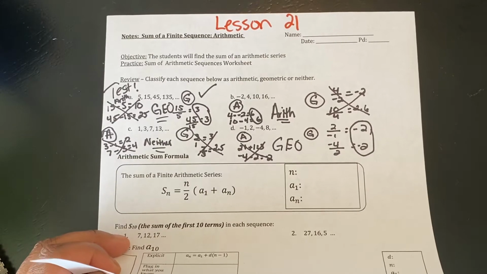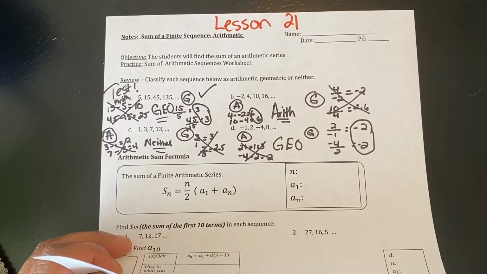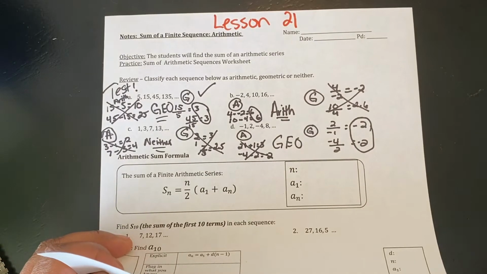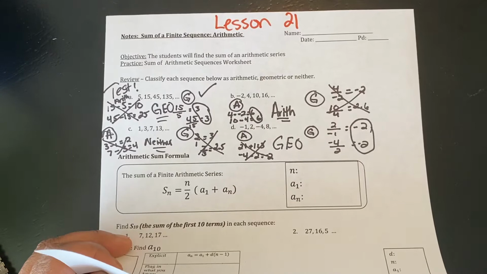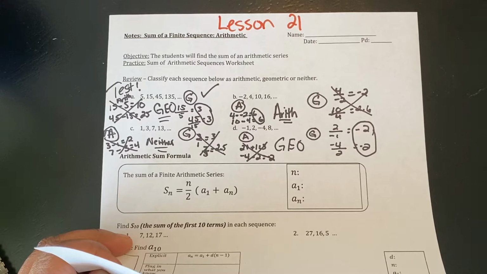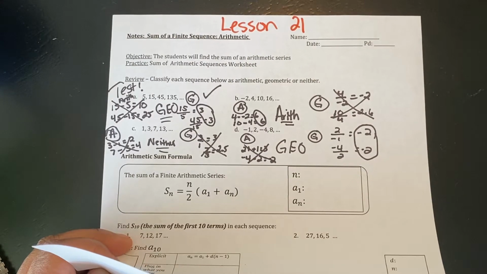And what that really means, don't get intimidated, is I want you to tell me, if I add up the first, for example, 10 terms of a sequence, how much does that equal? So if you know what the first 10 terms of a sequence are, all I want you to do is add them up and tell me what the answer is.